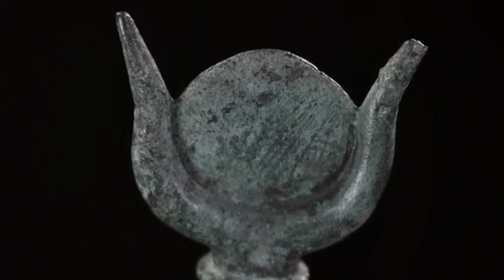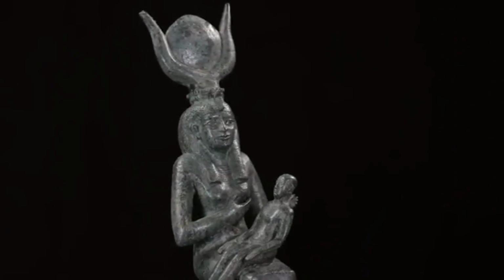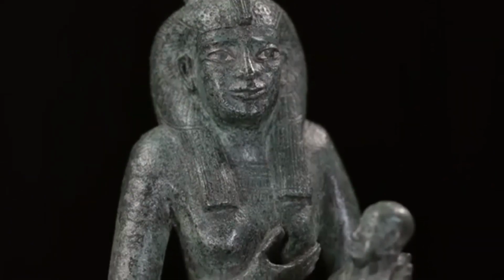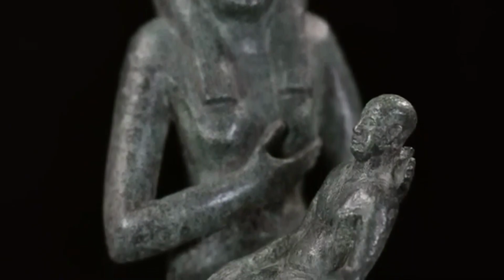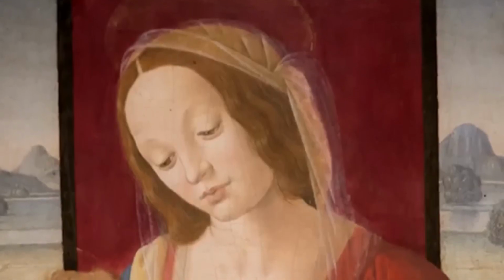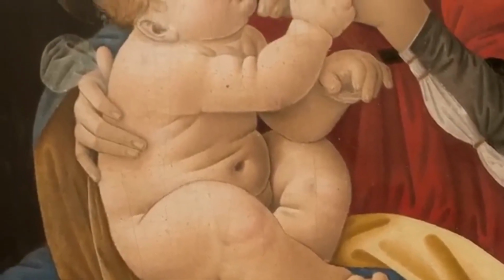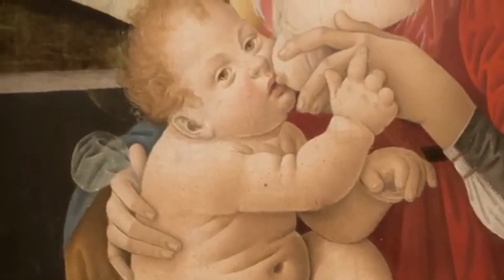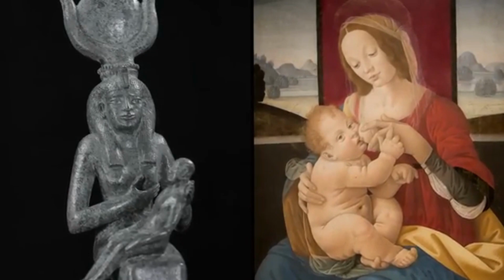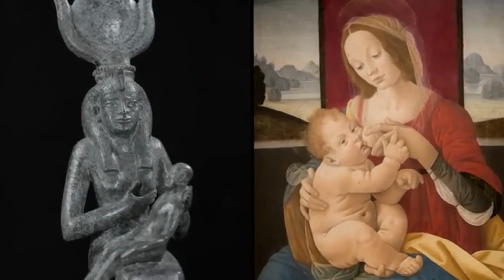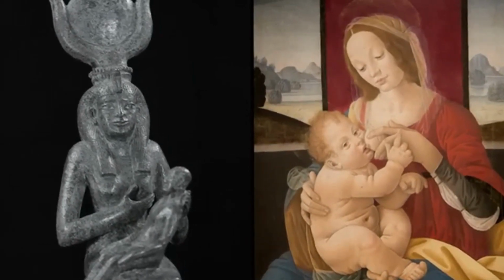This is what Isis looks like in human form. She's shown here as the mother of God with the son of Horus. She may look familiar. Isis can be seen as a model for Mary, Mother of God. She's still popular among Christians in Egypt today. Up to 10% of the population profess the Coptic faith, one of the oldest Christian denominations.